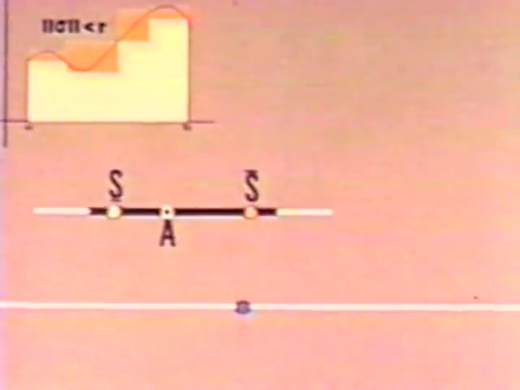For different partitions with norm less than r, we may get different inner and outer areas, but they always differ by less than p units. The area A is always between them. So we can be sure that both the inner and outer areas are within p units of A for any partition of norm less than r.